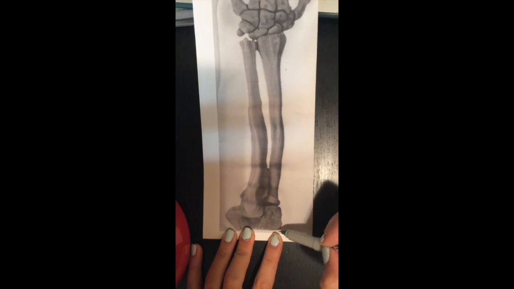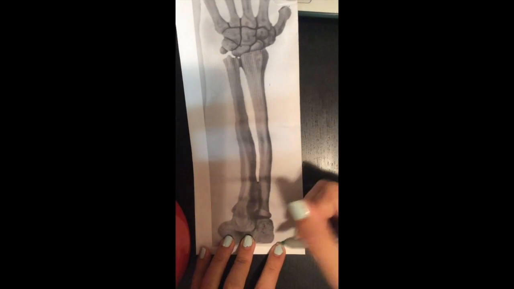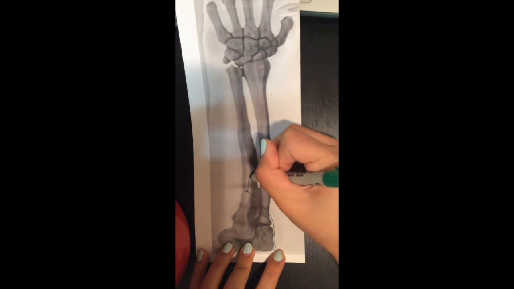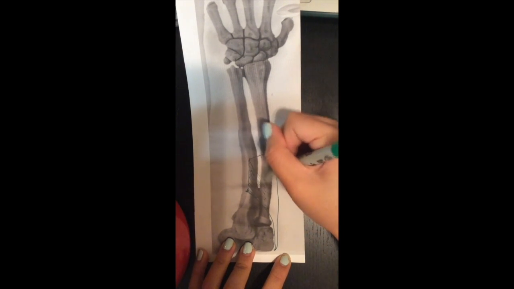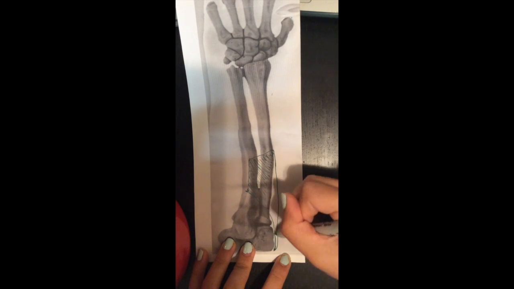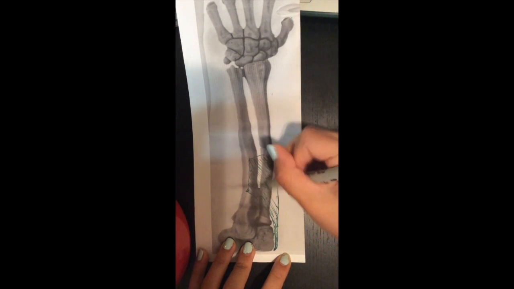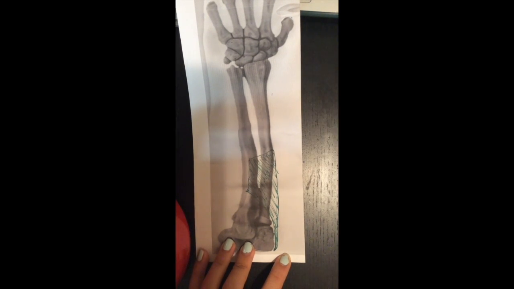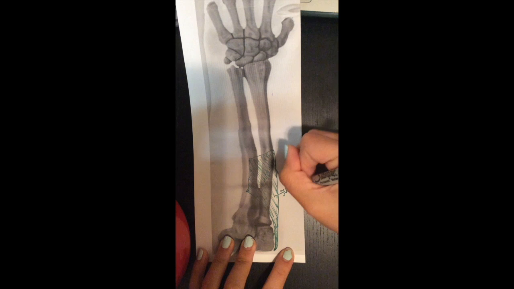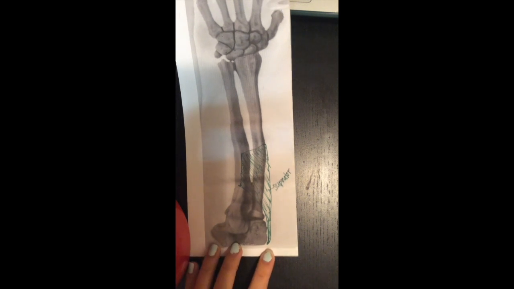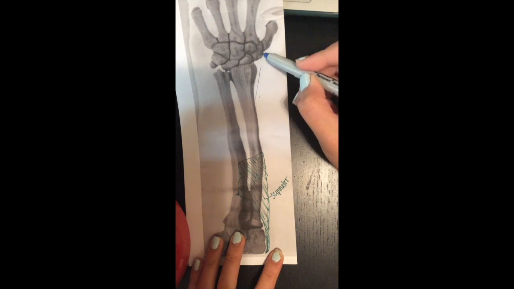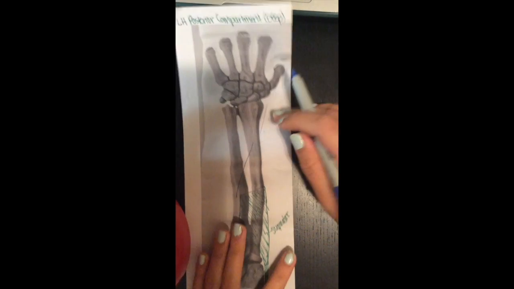The first deep layer of muscle that I'm going to draw is the supinator, and it originates at the lateral epicondyle of the humerus and inserts at the posterior and lateral surface of the radius. I am drawing this in green. And then I'm going to fill in the muscle. And then I'm going to label each muscle. The next muscle is the abductor pollicis longus. I'm drawing it in blue. It originates at the lateral surface of the radius and ulna and inserts into the base of the first metacarpal and trapezium.